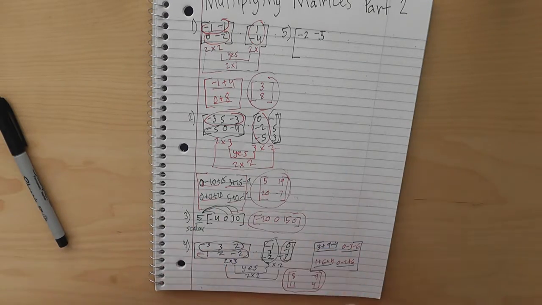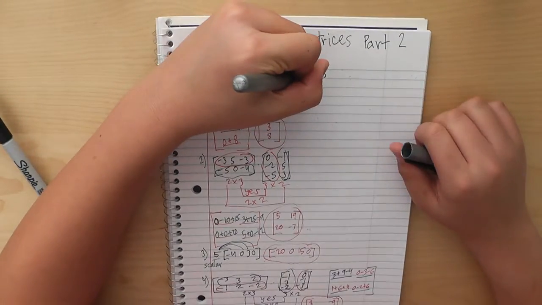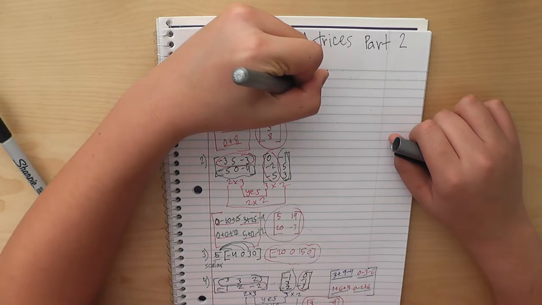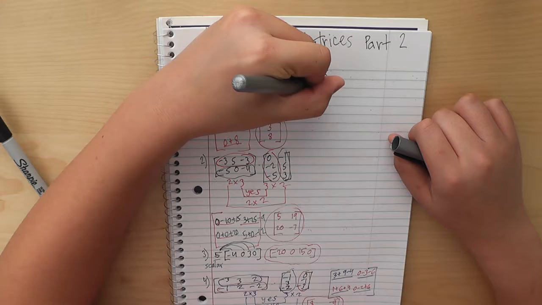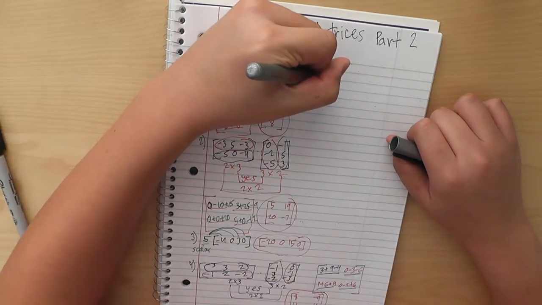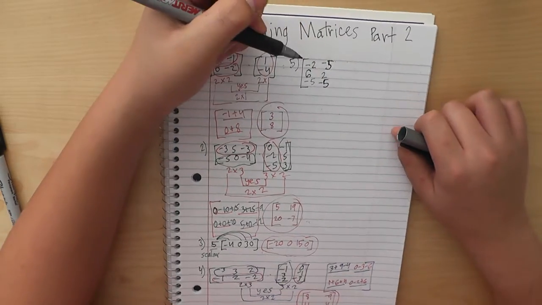Alright, sorry guys, it won't open. So we're just going to have to use this one. I hope it's dark enough that you guys can see it. No?